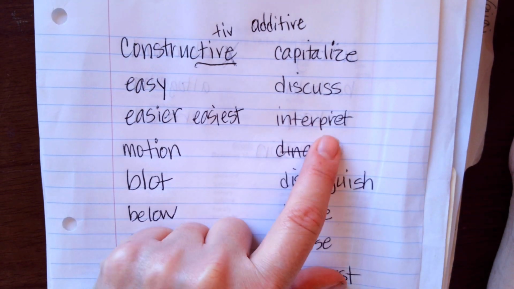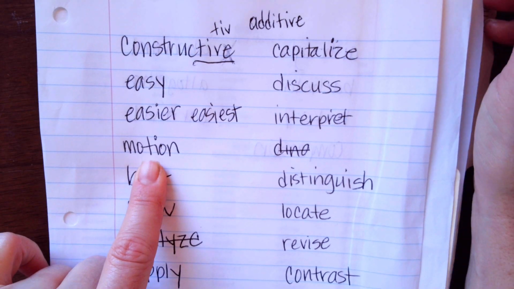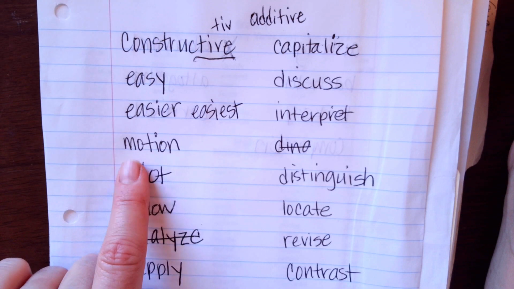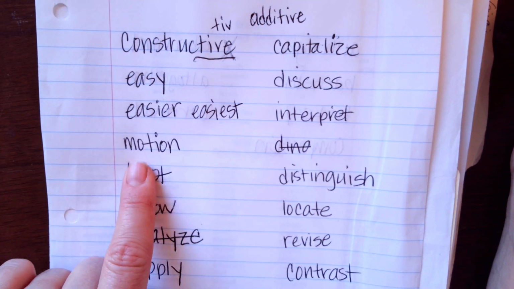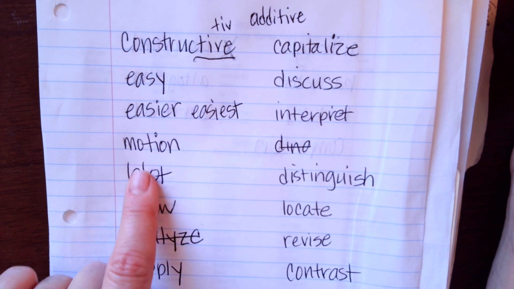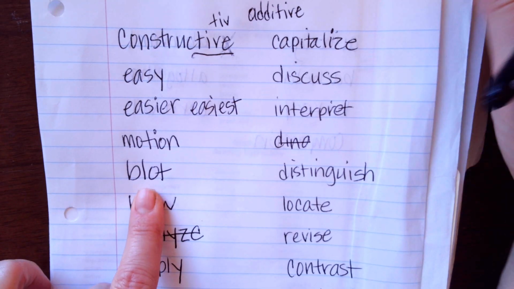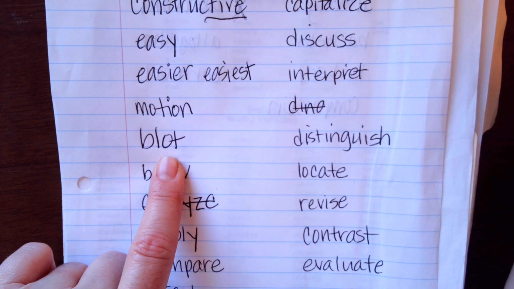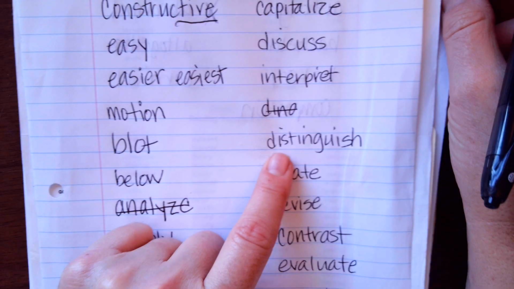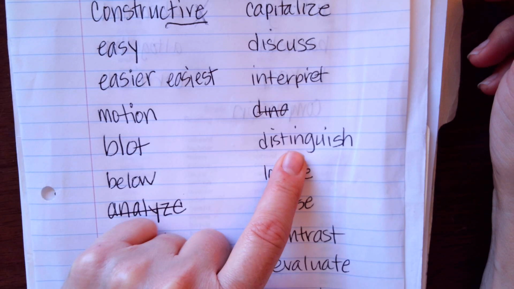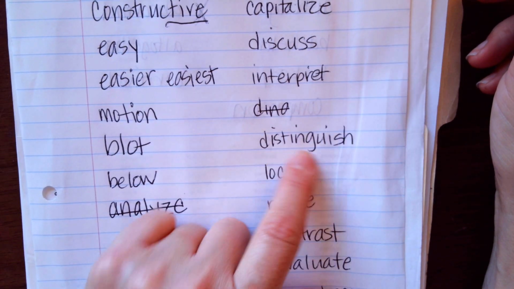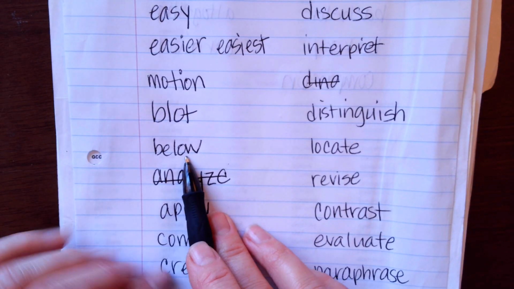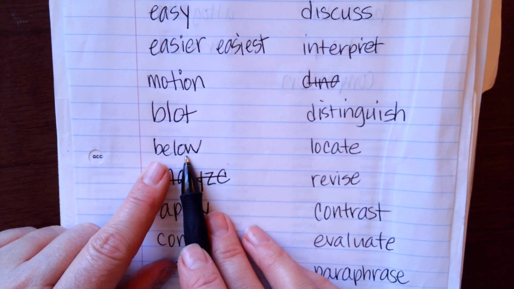Interpret. So you have to go back to sounding out the word and picking out the blend, I think. T-I-O-N makes shun. Motion. What word do you know like motion? Motion. So it's almost something that makes sense. This word is blot. That means to dab something. Distinguish, ing makes ing. Almost makes sense. OW makes O and ow, so is it below or below? Below.